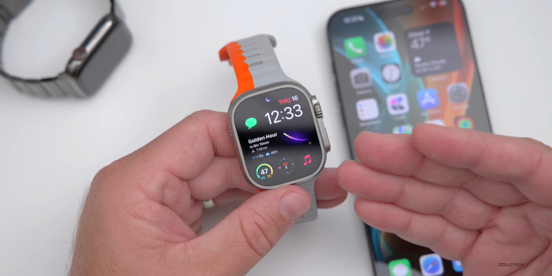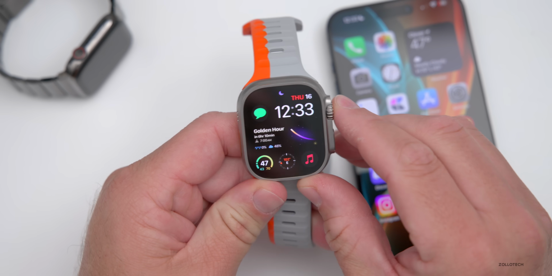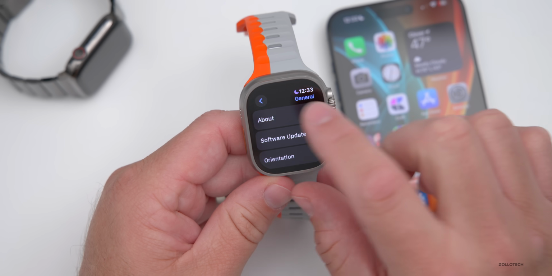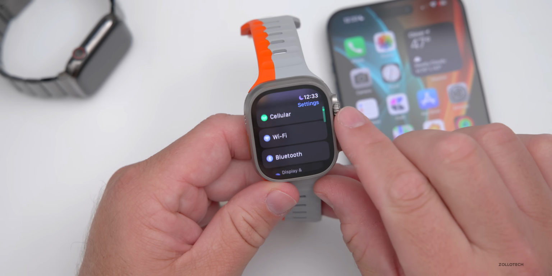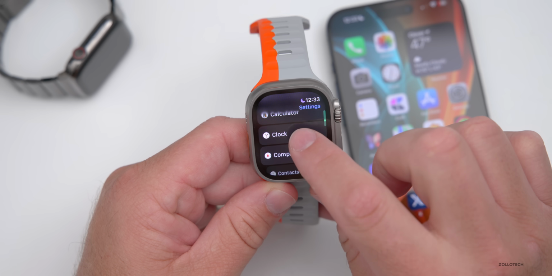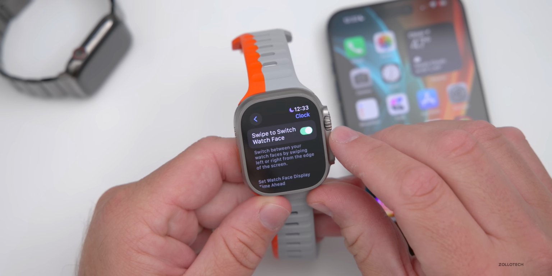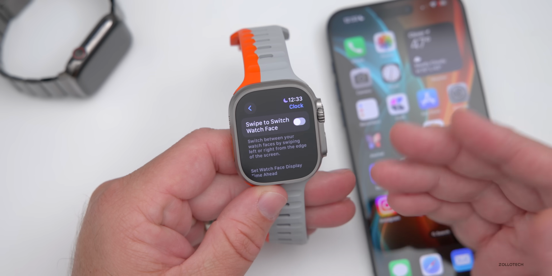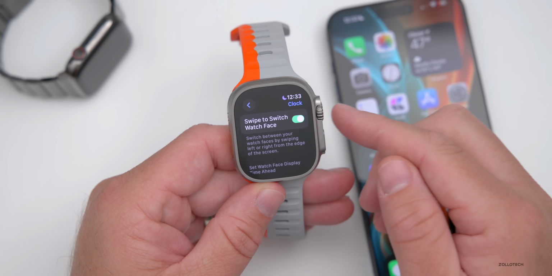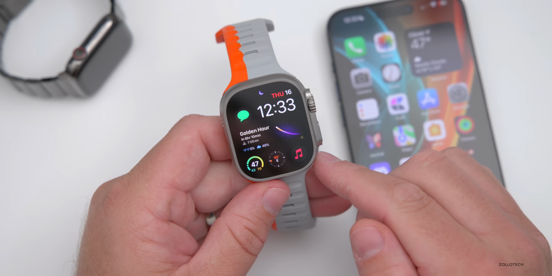However, I would love to see them add this maybe for focus modes. But in order to actually use this, they made this an option. If we go into Settings, we'll go back under our main settings here. And if we scroll down, we'll just keep scrolling until we get to Clock here, and they've placed it under Clock with an option to switch to Swipe Watch Face. So if you don't want this on, you can leave it off. It's off by default, but if you do want it on, so you can easily swap between the different watch faces, just leave it on and you can use that feature again.